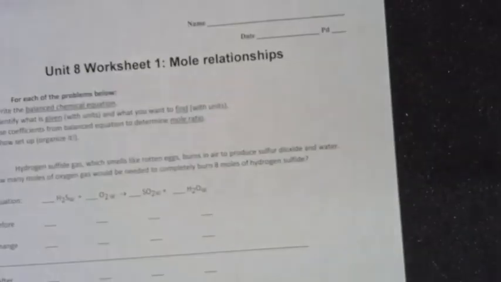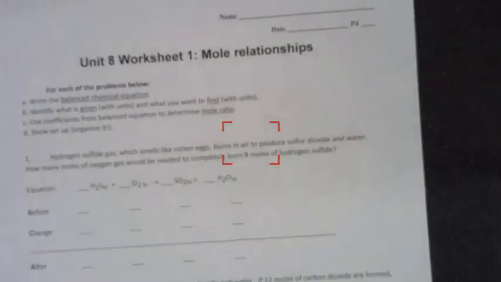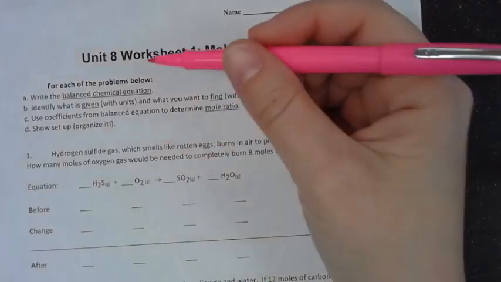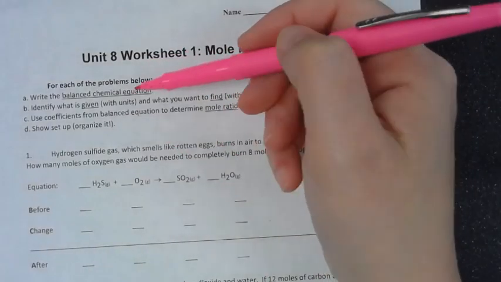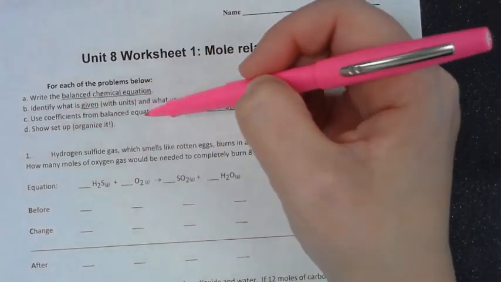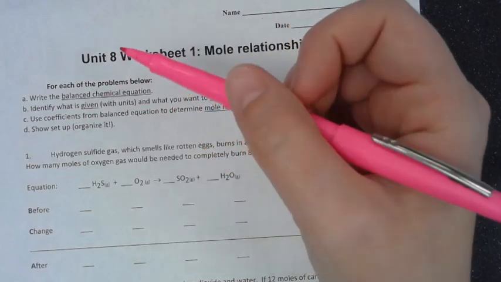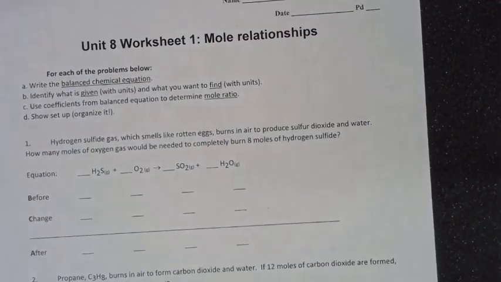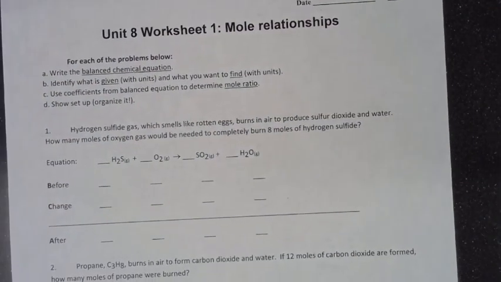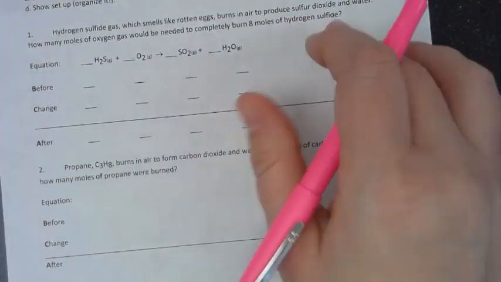Okay. So we're going to take a look at worksheet 1. For each problem below, write the balanced chemical equation, identify what is given and what you need to find, use coefficients from your balanced equation to determine the mole ratio, and show your setup. All right, so first one. We're going to start with reading the question. Oh, we already did this one. That was our example.